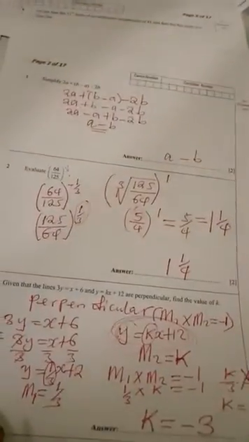We move on to the next question, which is question 4. They want you to factorize. You look at what you have, 6ax minus 4ay. You can say 2 is common.